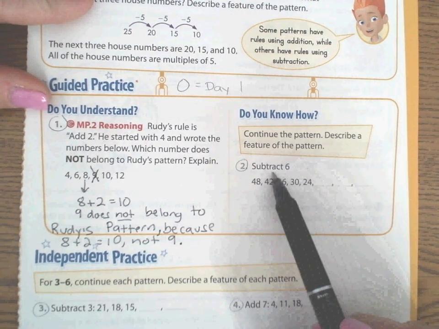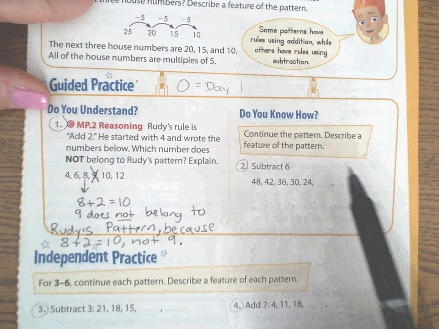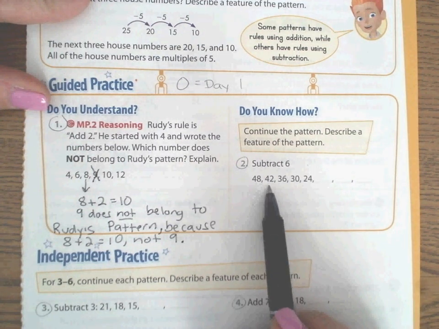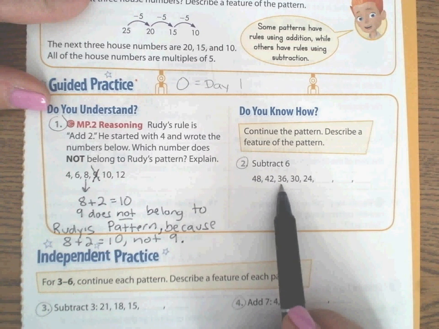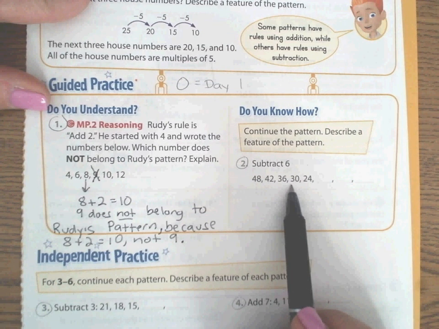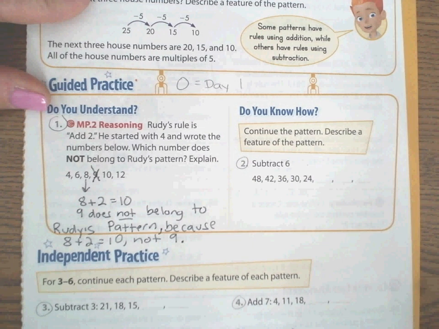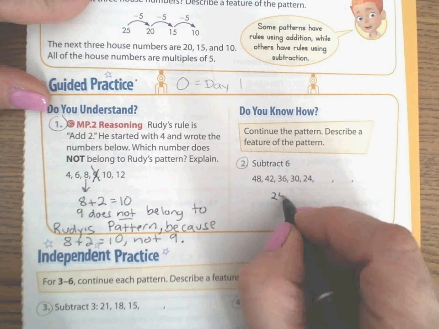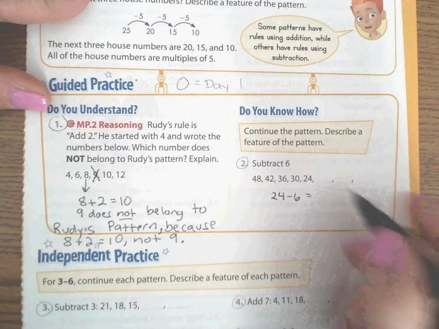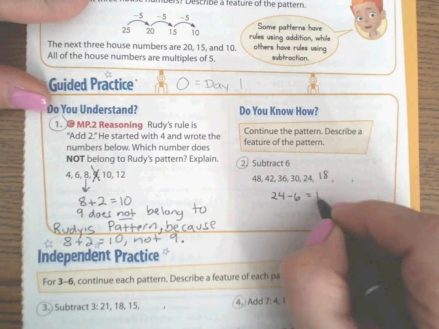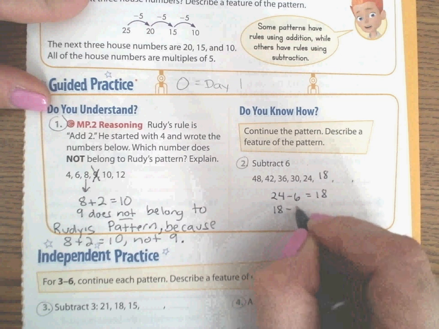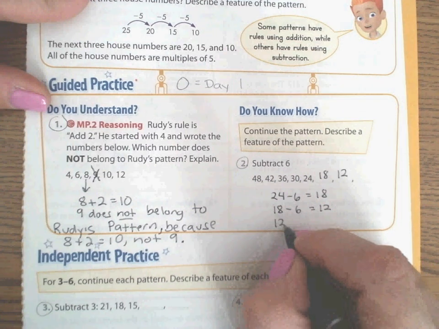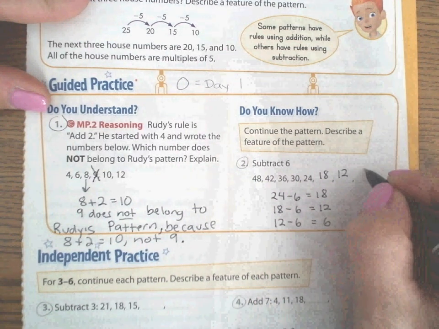And then here, for number 2, continue the pattern, describe a feature of the pattern. So subtract 6. So 48 minus 6 is 42. 42 minus 6 is 36. 36 minus 6 is 30. I'm sorry, 30 minus 6 is 24. And then I have 24 minus 6, which would get me my next number, which is 18. And then I would have 18 minus 6, which is 12. And then 12 minus 6, which is 6.